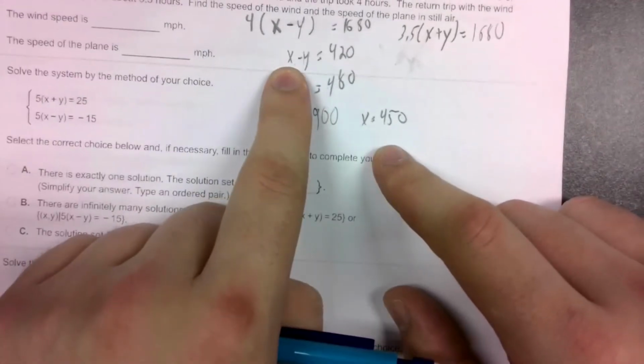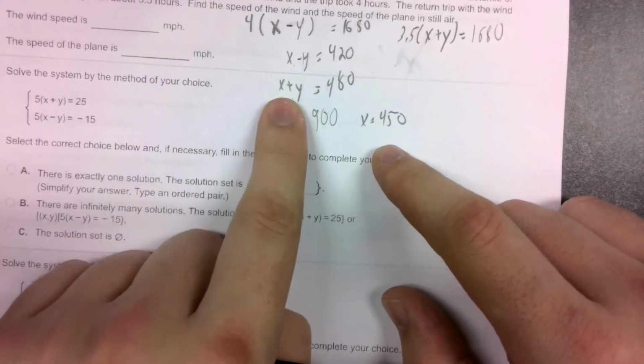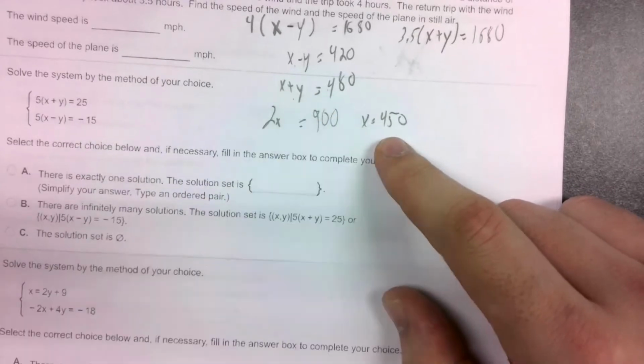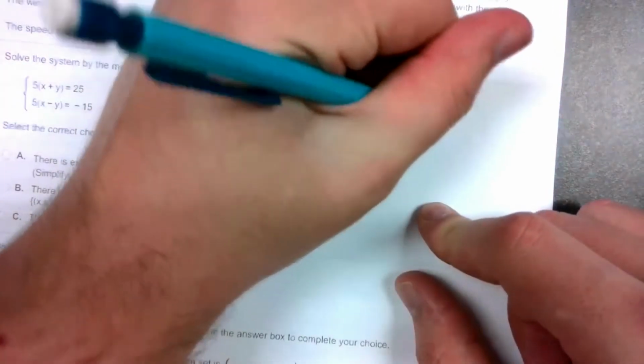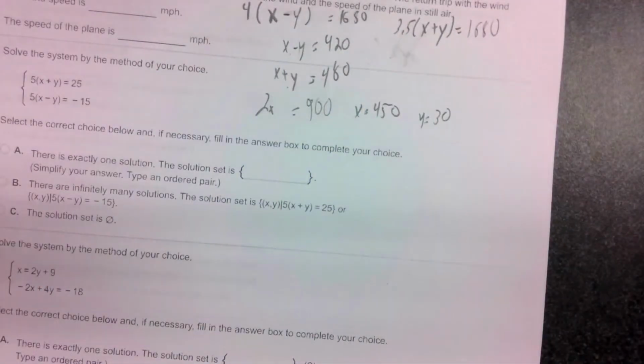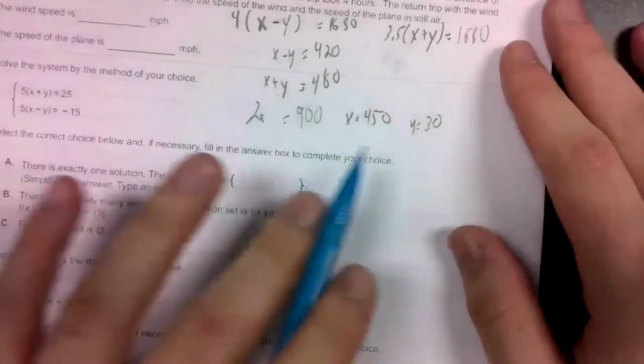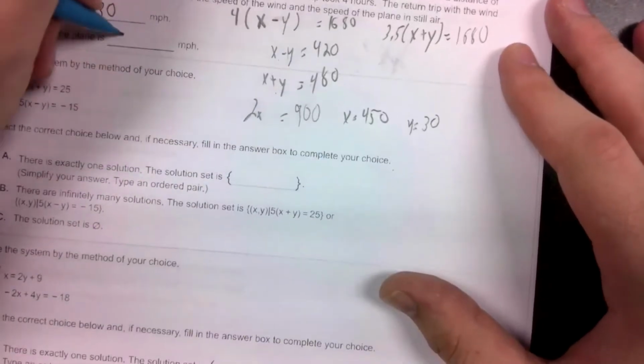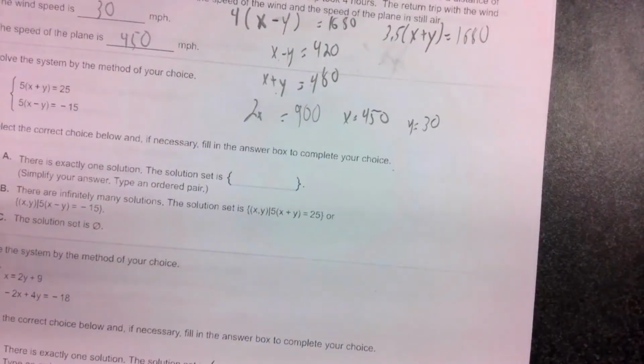And I think I'll just do it in this equation, or I'll do it in this one right here. Right, so we substitute 450 back in. We'll have to subtract that on both sides, so we'll get y equals 30. Okay. So the wind speed is 30 miles an hour, because that's our y. And the speed of the plane is x, which is 450 miles per hour. Okay.